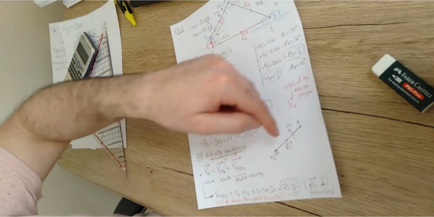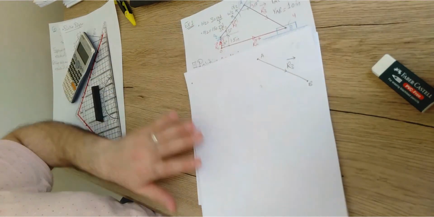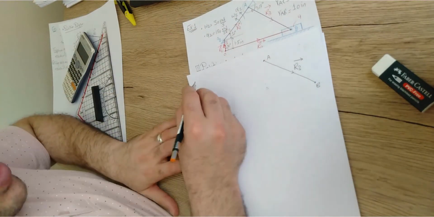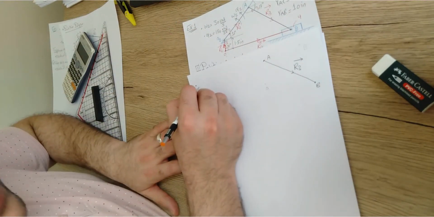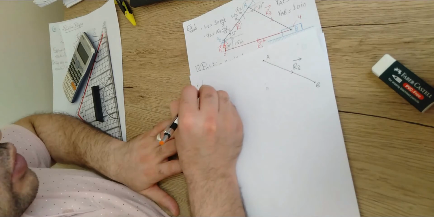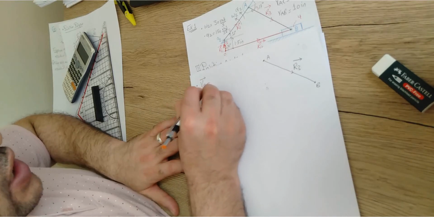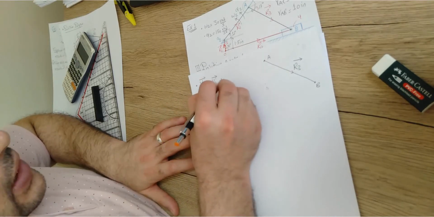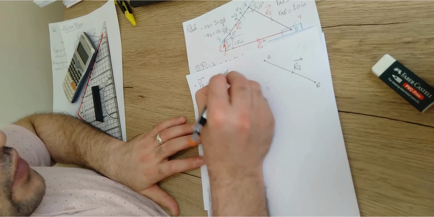This one was between O2 and A. Here we are working between A and B. So I'm going to write this equation. It should be like VA. You can start with VA or VB, it's up to you. I can start, for example, with the VB vector equals the VA vector plus the VB relative to A vector.